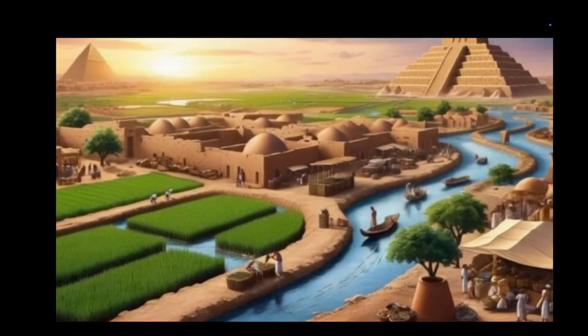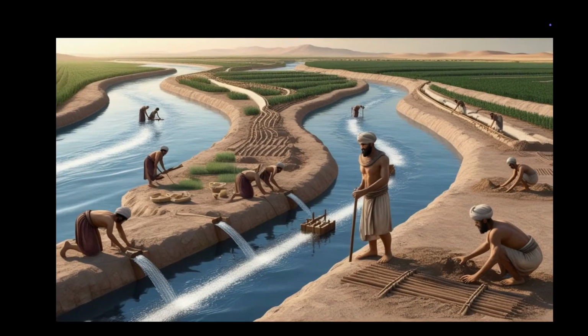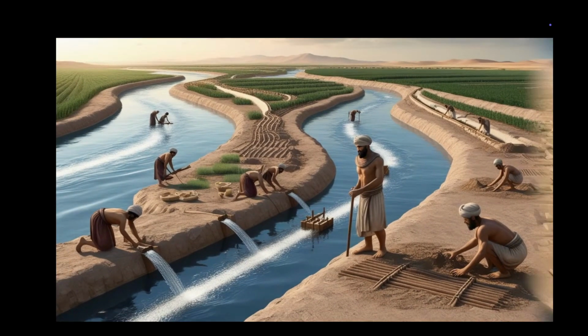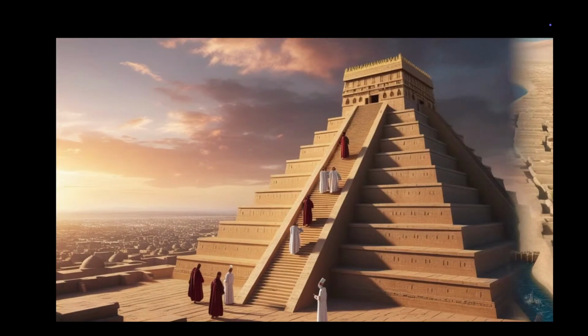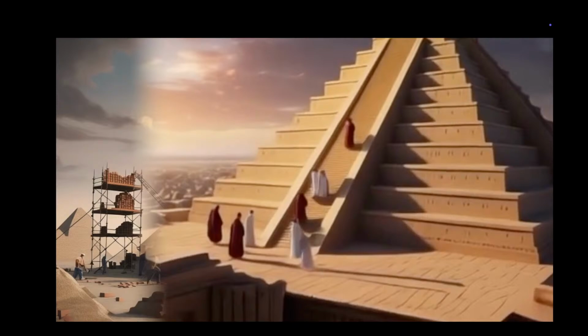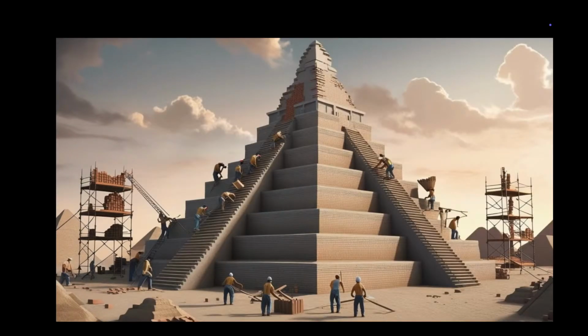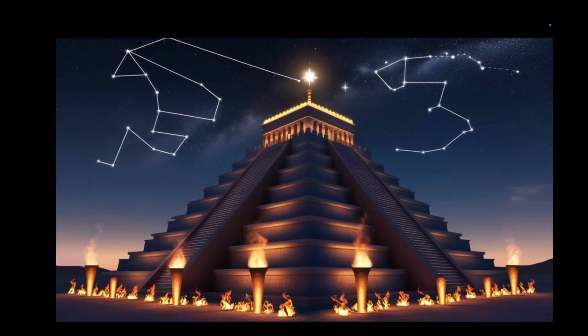Here, the Sumerians mastered water management through intricate irrigation systems. These innovations not only sustained their people, but also laid the groundwork for agricultural societies. And then there were the ziggurats, massive temple towers reaching for the heavens. These architectural wonders served as religious hubs and symbols of technological achievement.